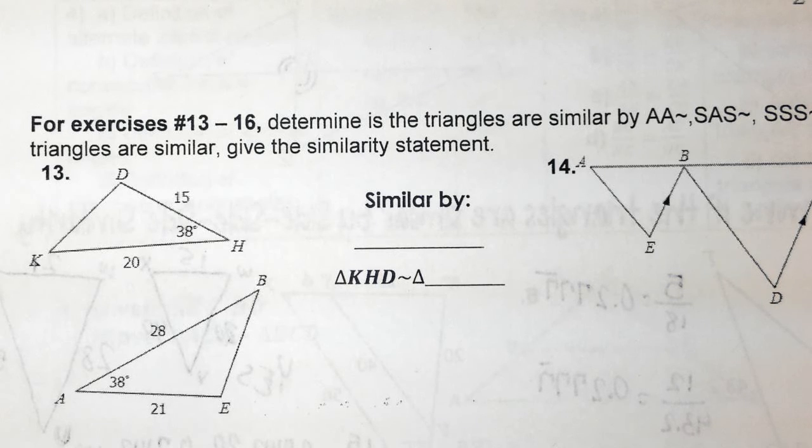Wait. Oh wait. Yeah. Wait, I'm confused. Oh, similar. Trenton, go ahead, take over. What?